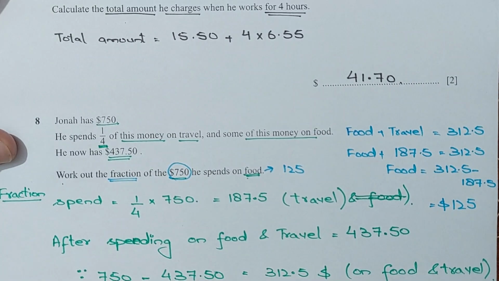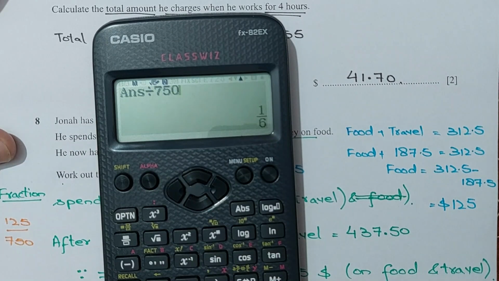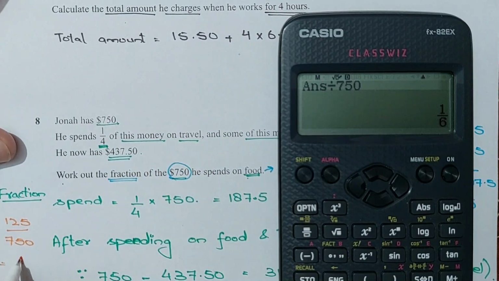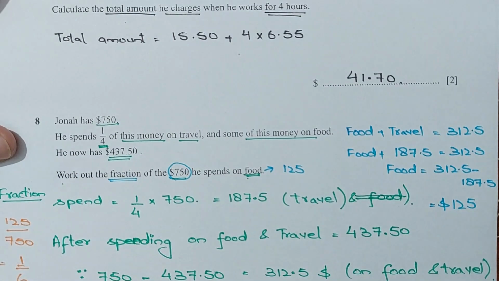So the fraction is going to be 125 is spent on food out of 750. This is 1 out of 6. So 1/6 of it he spent on his food. Yes.